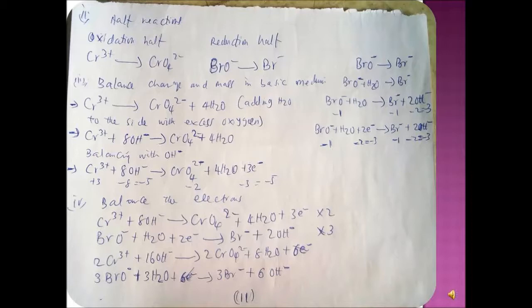As soon as it is balanced, you can now balance for charges. Here we have +3 and here we have -8. So +3 minus 8 gives you -5. Then here we have -2, here we have 0, and here we have -3. So -3 -2 -3 equals -5. So you can see here also that the charge is now balanced.